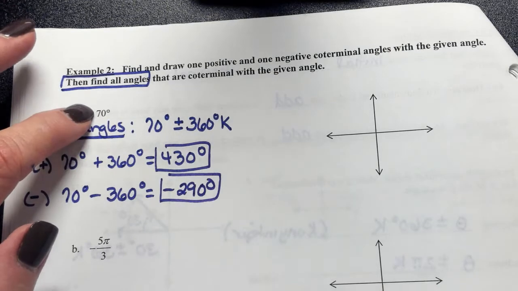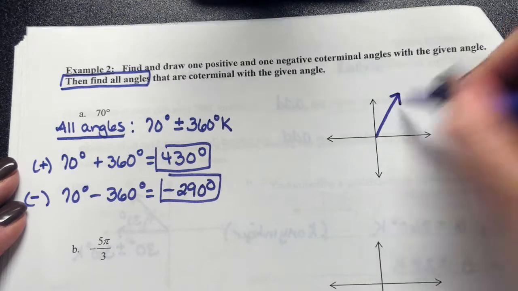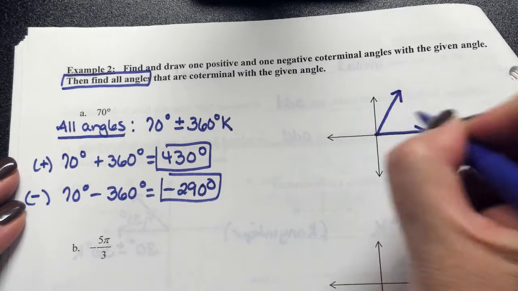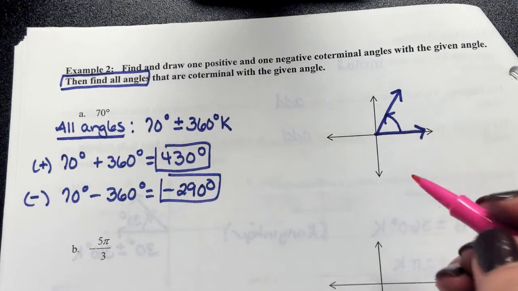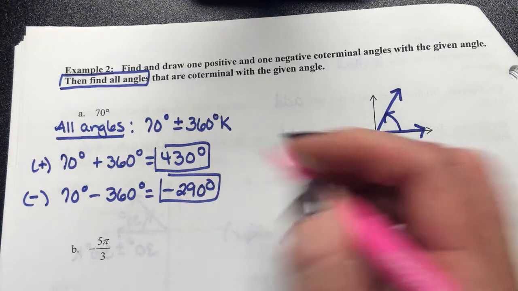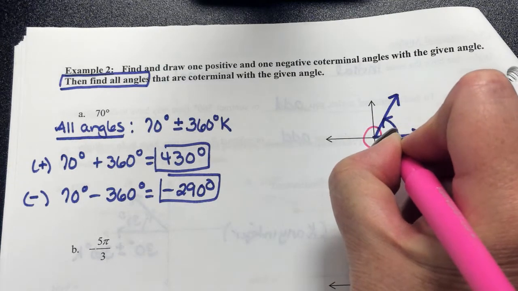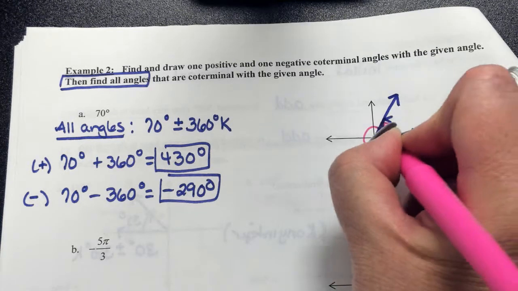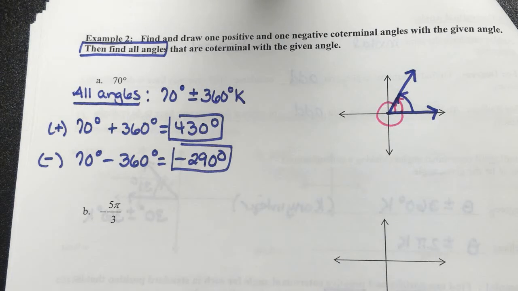What quadrant, by the way, is 70 degrees located? 1. So remember how we sketch angles? You showed me the initial and terminal side. So there's 70 degrees. Now, to show you where 430 degrees is, notice if I make one revolution around, that's 360. And then I go another 70 degrees. That puts me in exactly the same location as where 70 degrees is located.